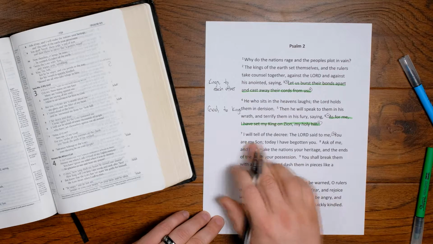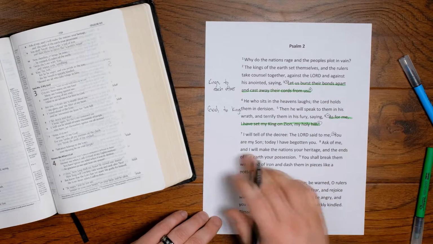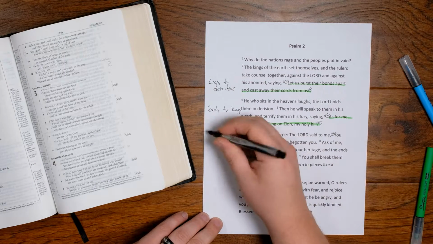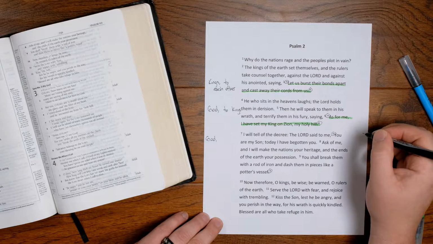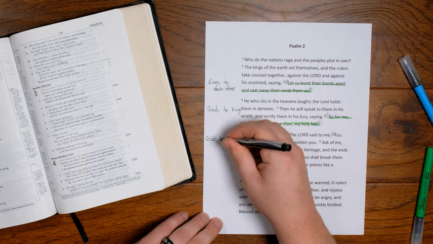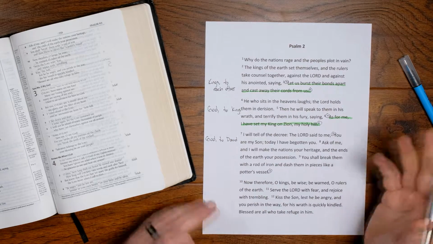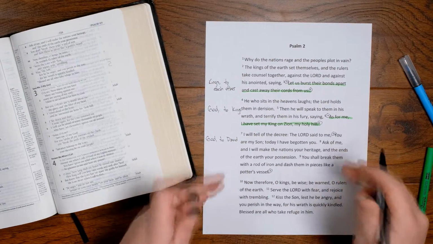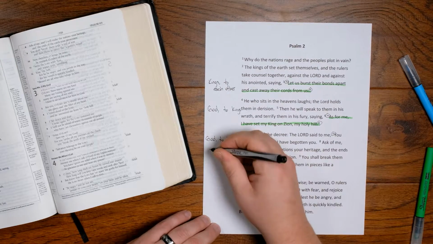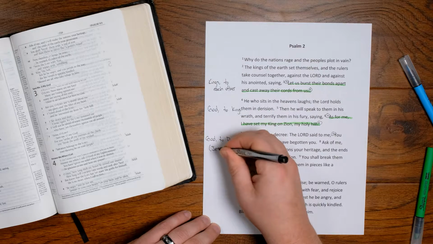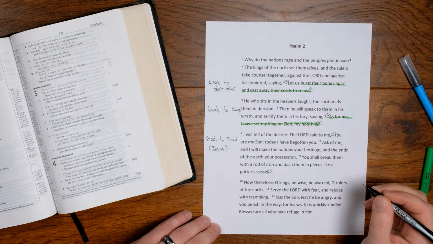Okay. And then I will tell of the decree, the Lord said to me, you are my son. Okay, so this is the Lord, this is God speaking. But here he's speaking to the author. He's speaking to David. And of course, we know from the New Testament that ultimately this was speaking of Jesus. You are my son, today I have begotten you. And so we can say that this is also God ultimately speaking to his son.